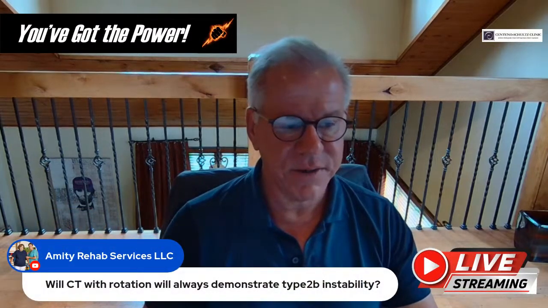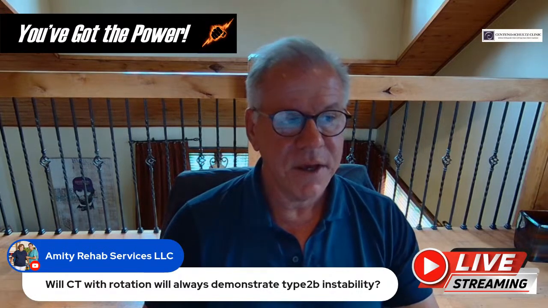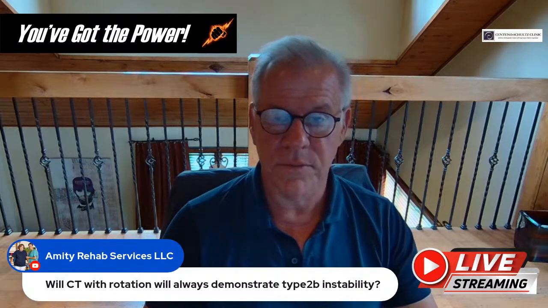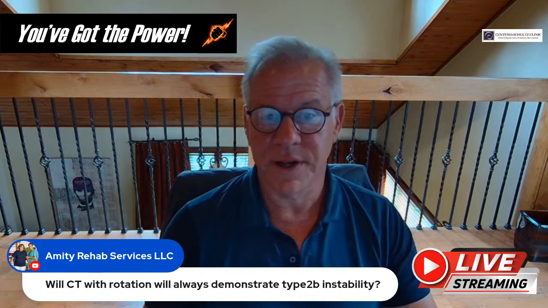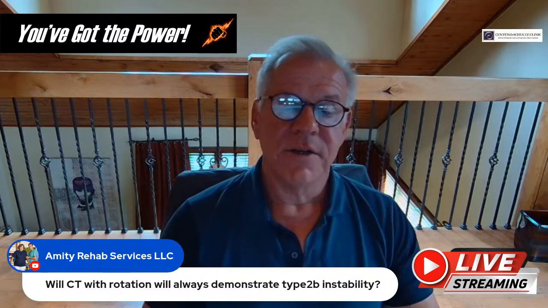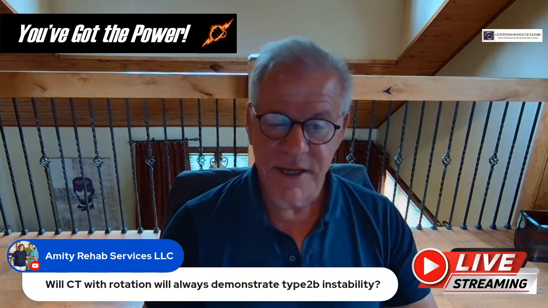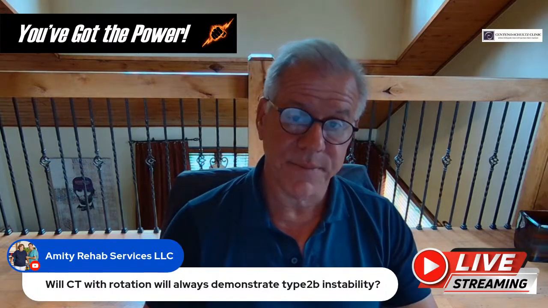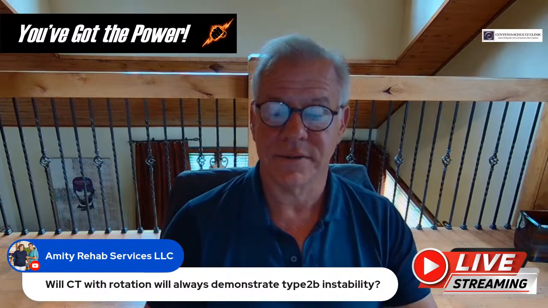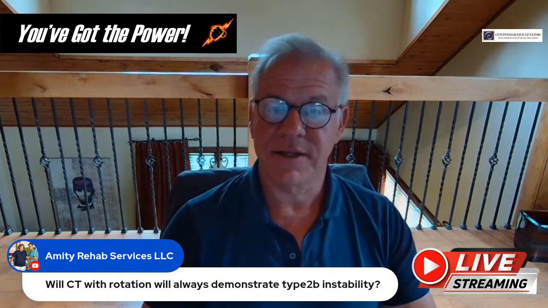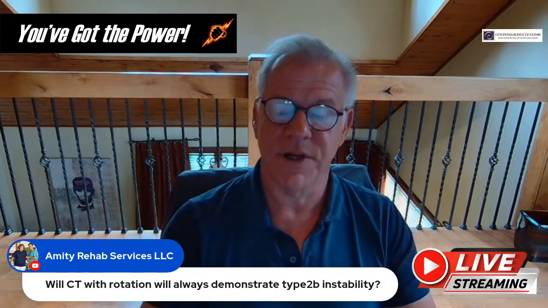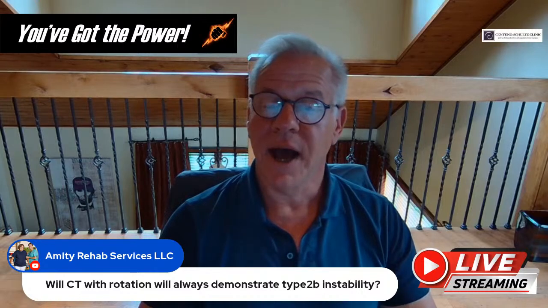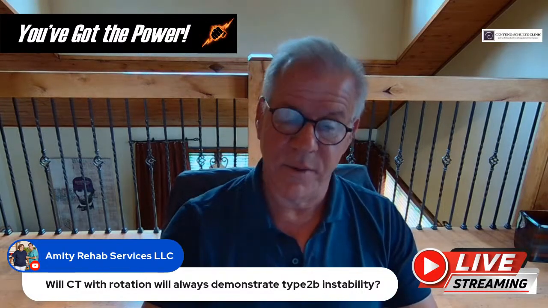Amity, will CT with rotation always demonstrate type 2 instability? No, it's highly specific for type 2B C1-C2 rotational instability, but it is poorly sensitive. What that means is a medical test is highly specific when it can nail the diagnosis and eliminate false positives, meaning something that looks like the person has the disease, but they really don't. It's sensitive when it can very often detect the disease when it's there.